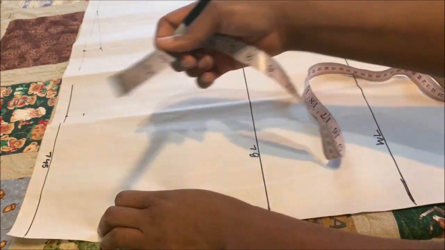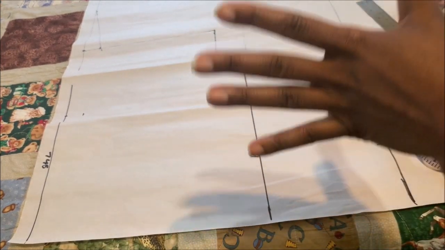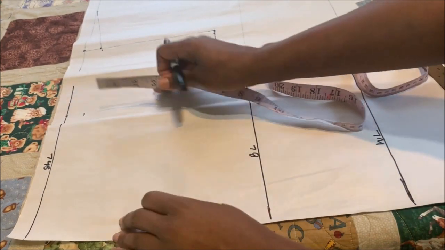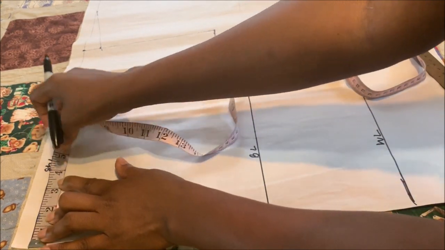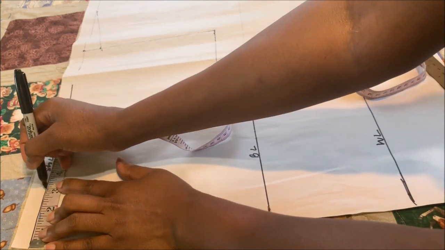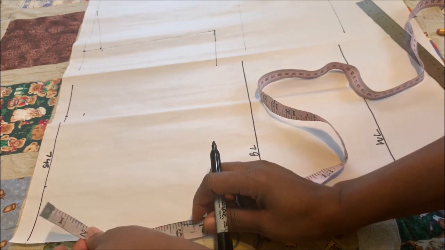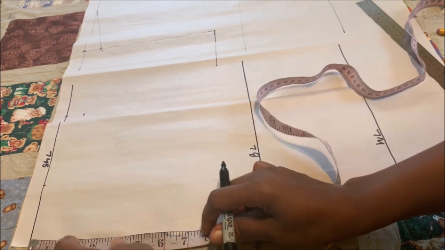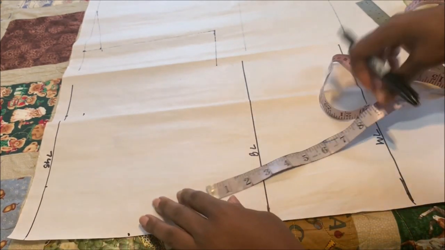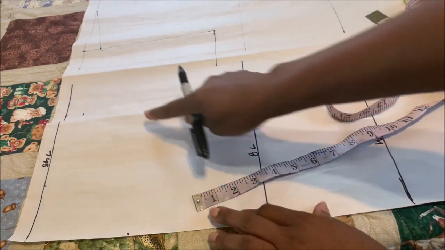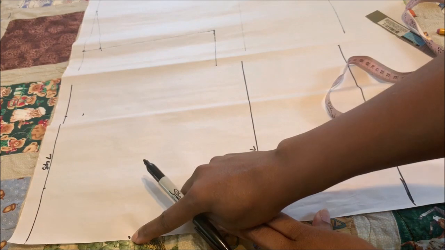Now at this point you decide which kind of neckline you want, the length and the depth. So I will be working with a neck length of 3 inches. I place that mark here. And then for the depth, I will work with 4.5. All right, so this is your neck length, and this is the neck depth.